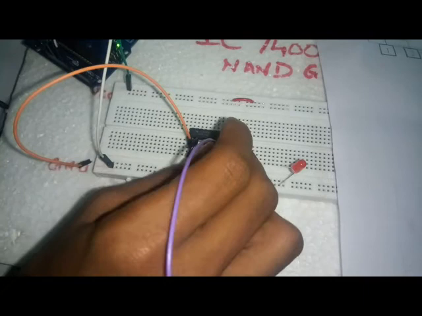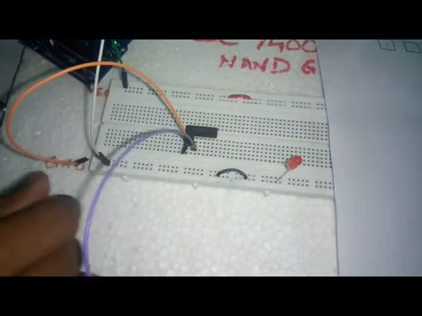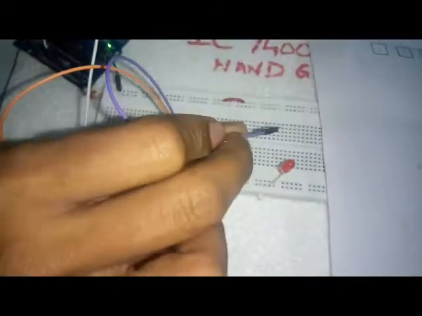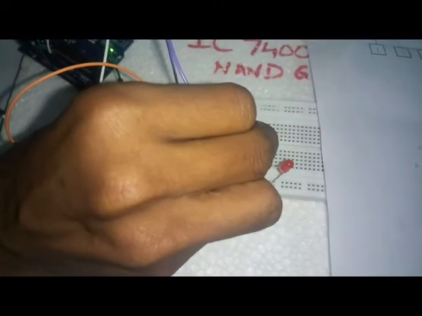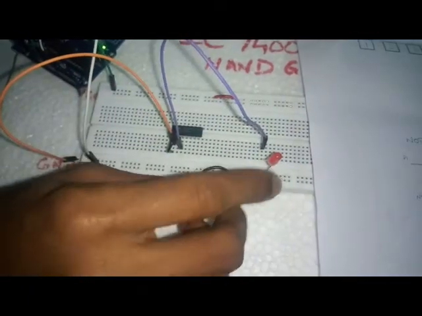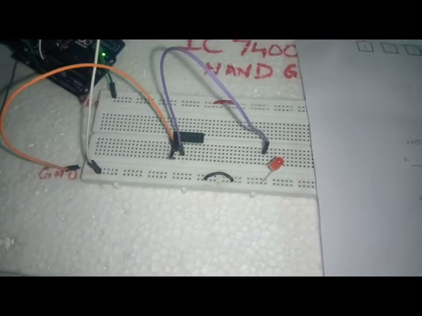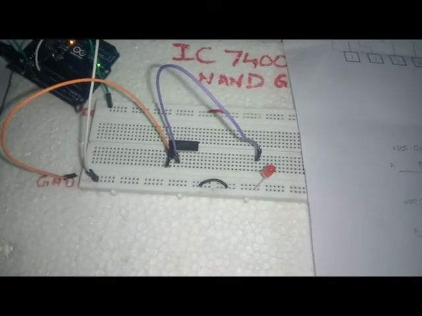So I am connecting this purple wire to the pin 3 of the IC, and this pin is connected to the LED bulb that is here. The positive end is connected to this pin, and the negative end of this LED is connected to the ground. Now our circuit is over.